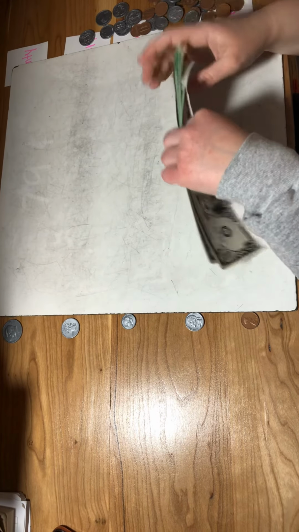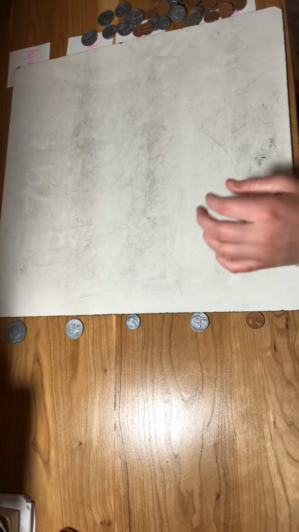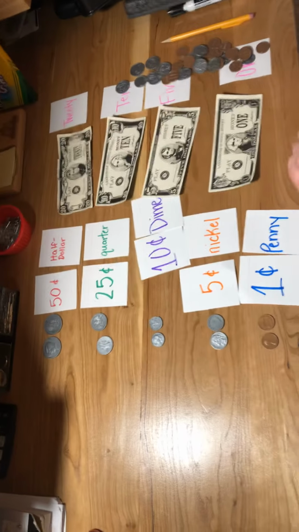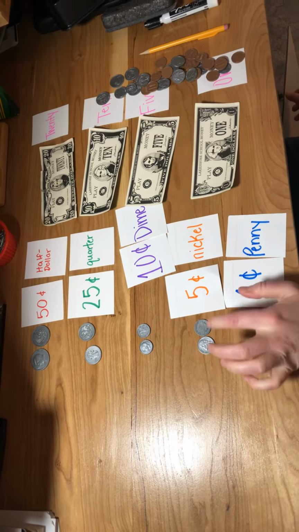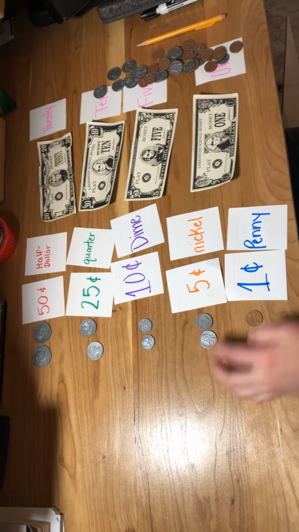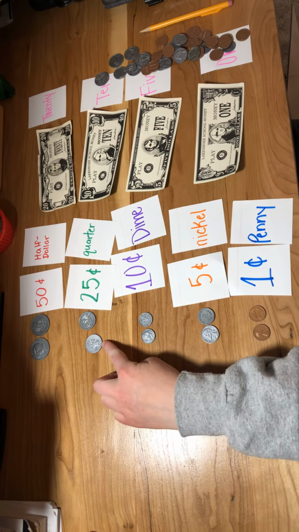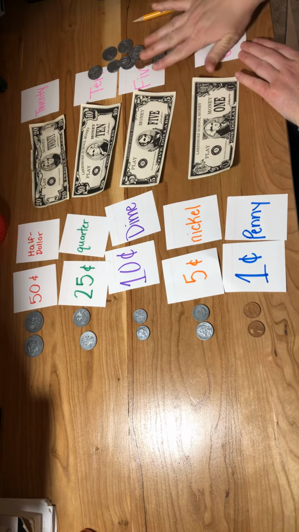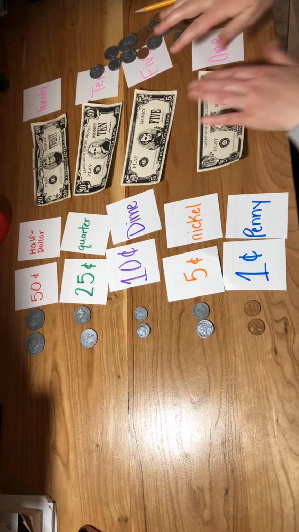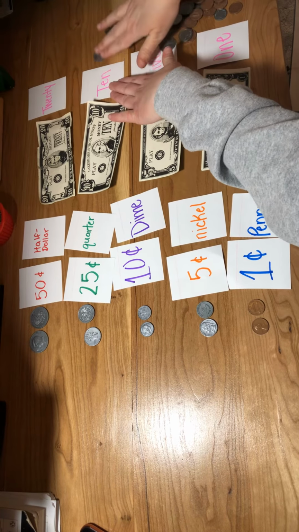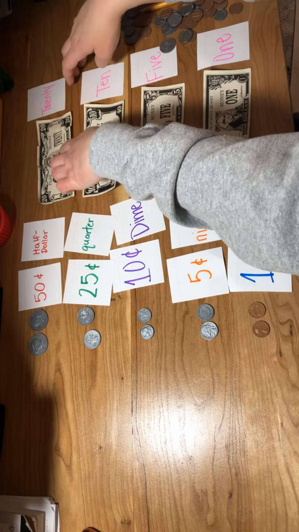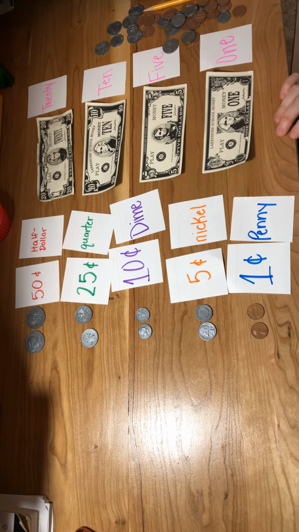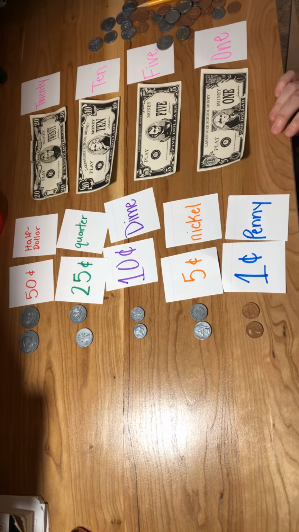All right, so just remember that when you are looking at all of these, a penny is worth 1 cent, a nickel is worth 5 cents, a dime is worth 10 cents, a quarter is worth 25, and a half dollar is 50. Now you have $1, $5, $10, and $20. And then there's also another bill. It's a $2 bill, and that has Thomas Jefferson. So that's just a fun fact. All right.